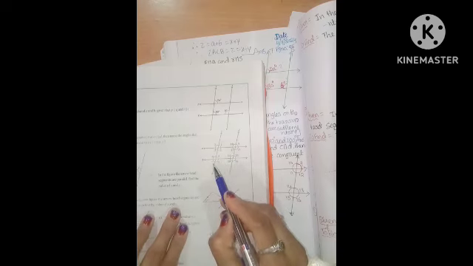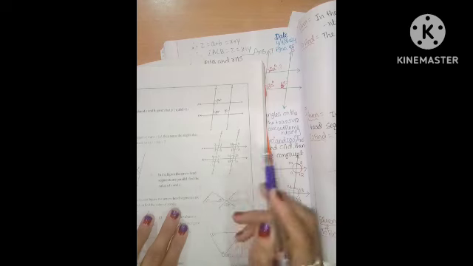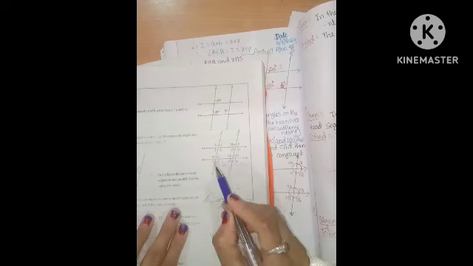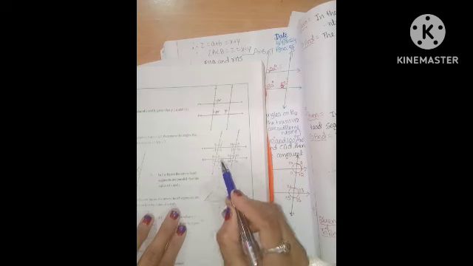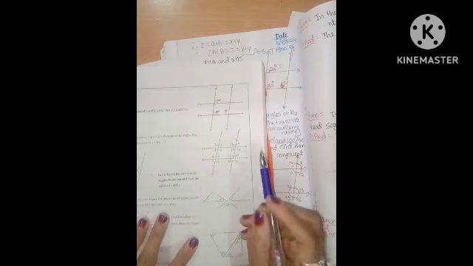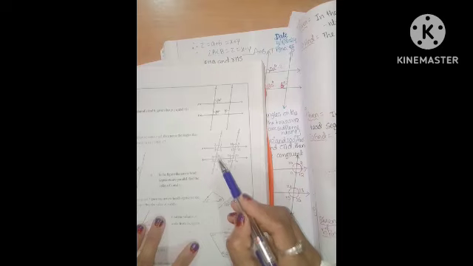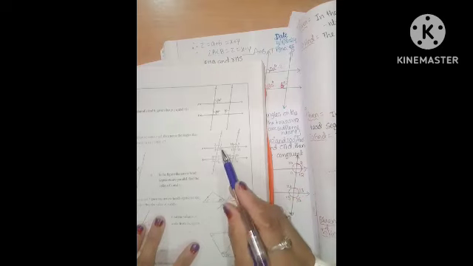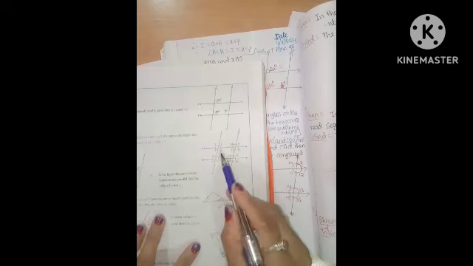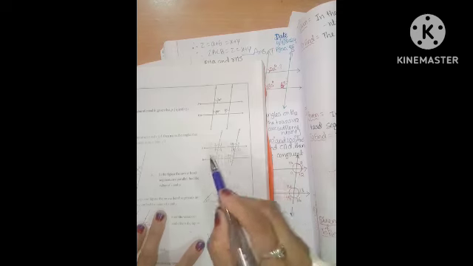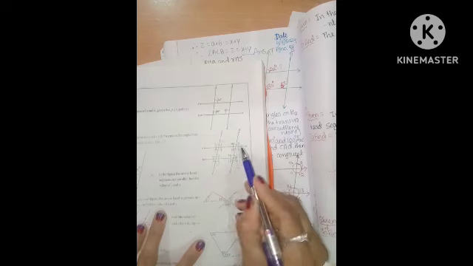Next, angle 5 equals angle 7 also. Why are they equal? These two are also vertically opposite angles, which are equal. So angle 1 is equal to angles 3, 5 and 7. All of these angles are equal.